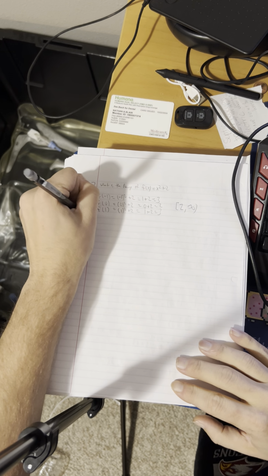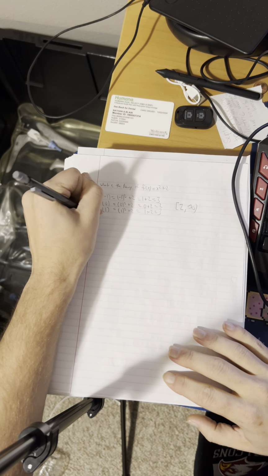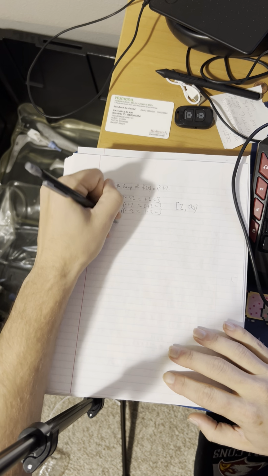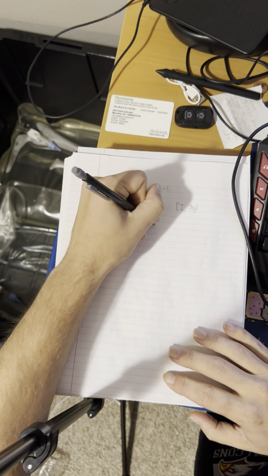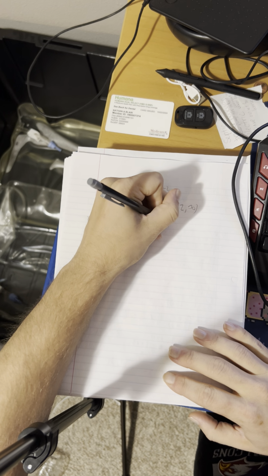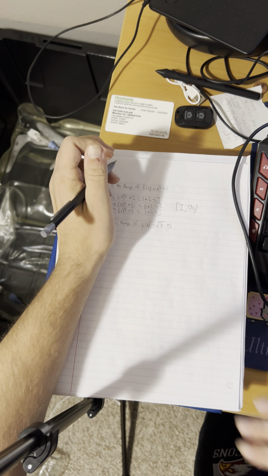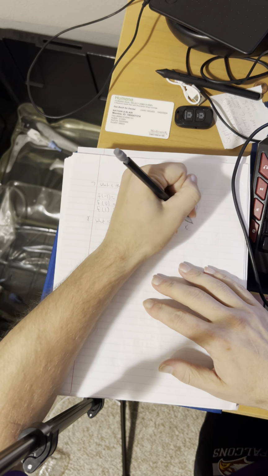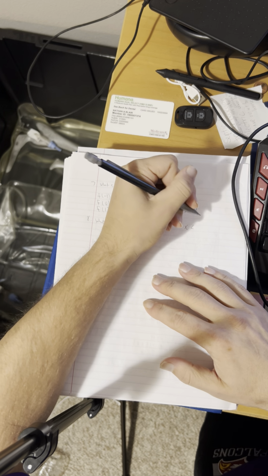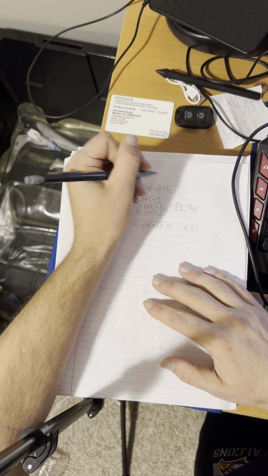8. What is the range of g of x equals square root x plus 3? So x cannot be less than 0.